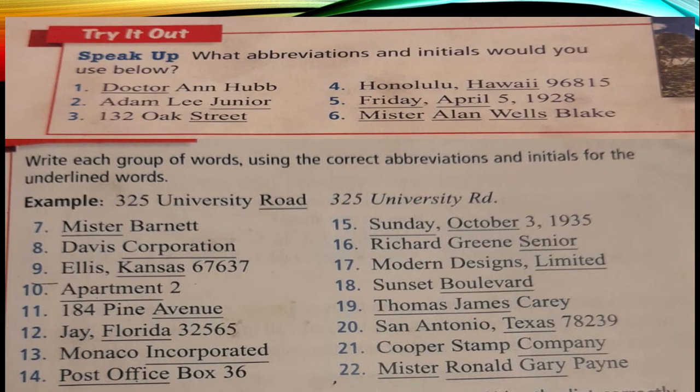Okay? Now copy this activity in your notebook. There are 22. I want you to write them in lines, 1 through 22. In front of each one, you will write the correct answer. What abbreviations and initials will you use below? We have Doctor, and the word you have to abbreviate when you write it again correctly is Dr. period.